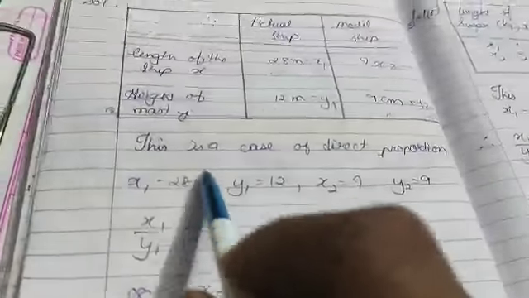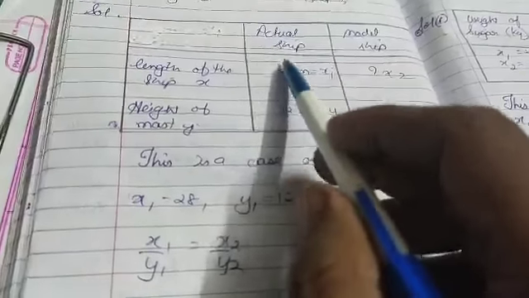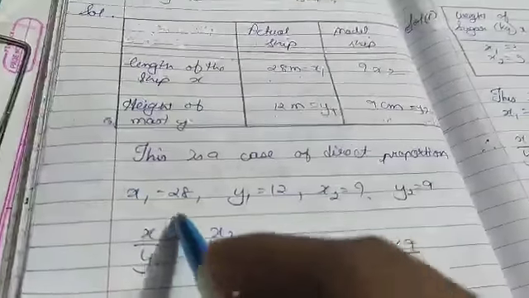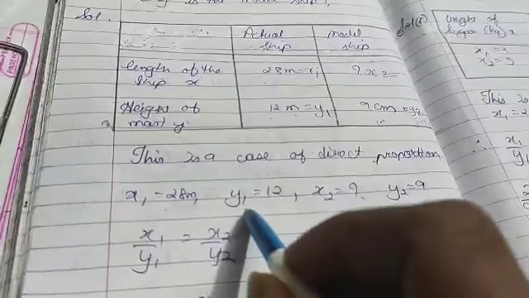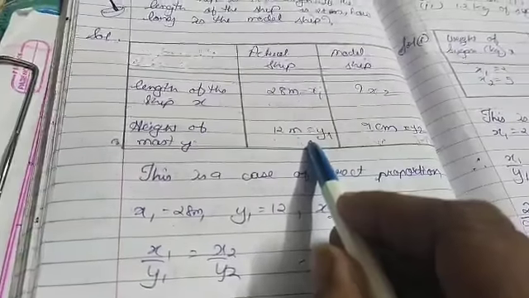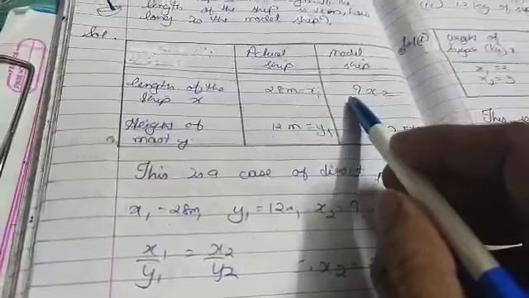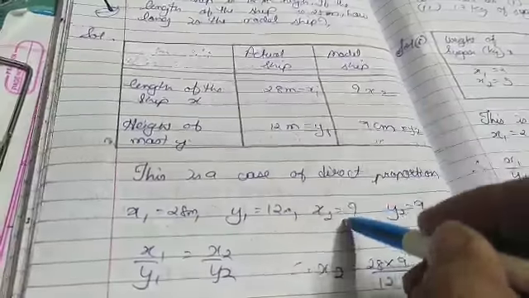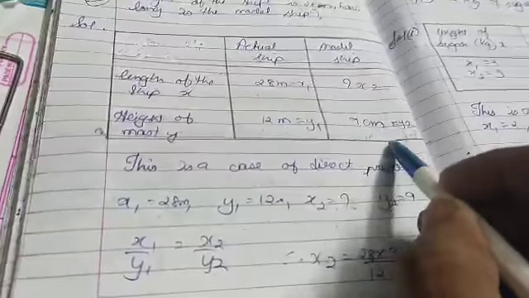And here, you have to consider the length of the ship as x1, that is 28 meter, the length of the actual ship. What is the length of the actual ship? 28 meter. Then the height of the mast in the actual ship is 12 meter. And the length of the model ship is the question mark, we consider it as x2, and the height of the mast in the model ship is 9 centimeter.